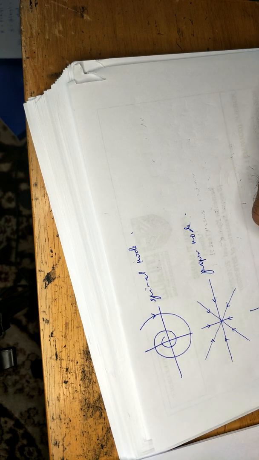Then we have a proper knot. This is the proper knot. So you can have as many of those. Those are proper knots. Okay, and we also have a knot that does not go through the critical point. So we have something like that. So this is a knot.